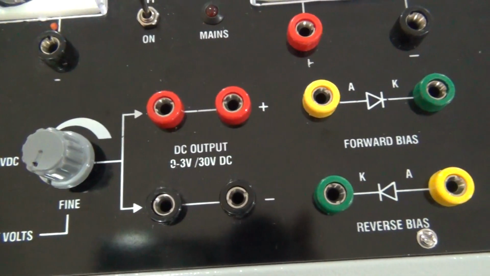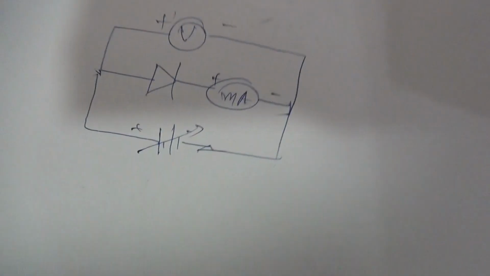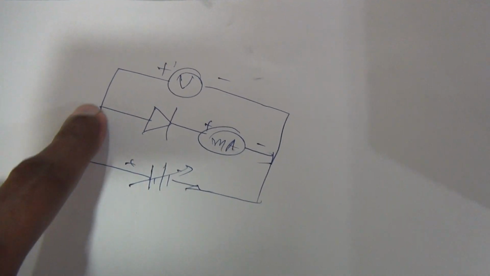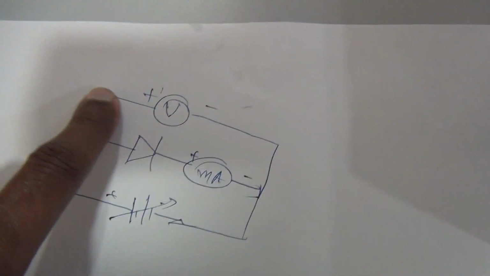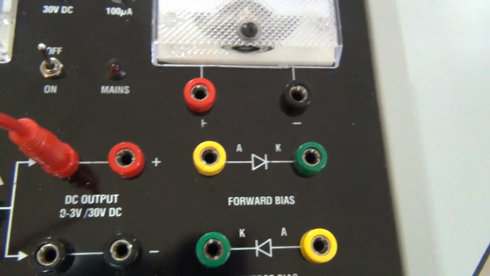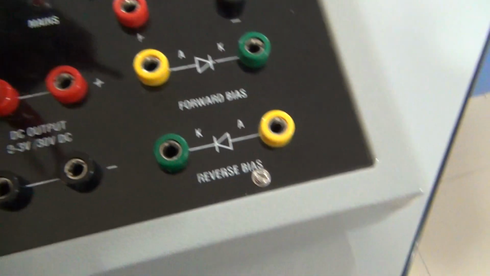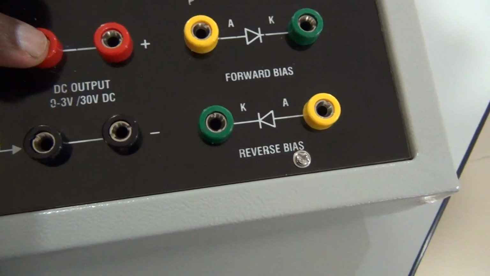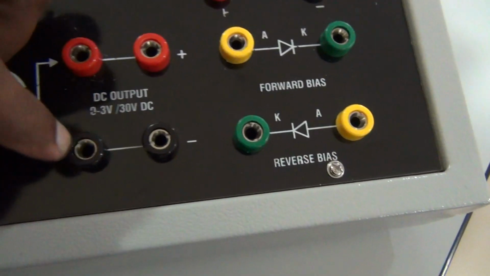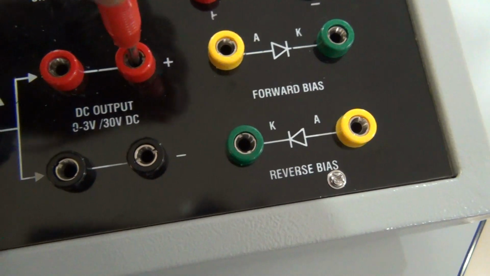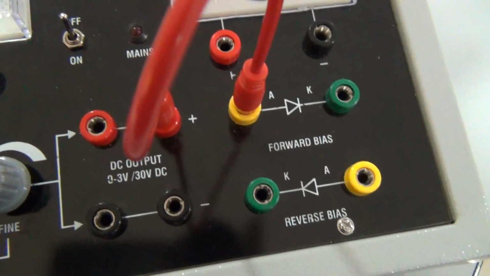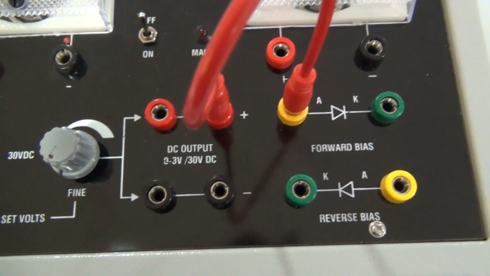You start your connection from the battery. In the circuit diagram, the battery's positive terminal is connected to the P type, and also to the positive of the voltmeter. Over here, this is the positive terminal of the battery. You can make out that the red one is the positive terminal, and these both are negative terminals. So you connect the positive terminal to the P type. One connection is made. Learn it carefully.